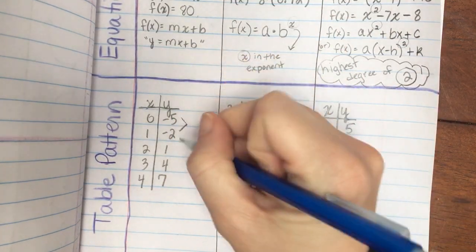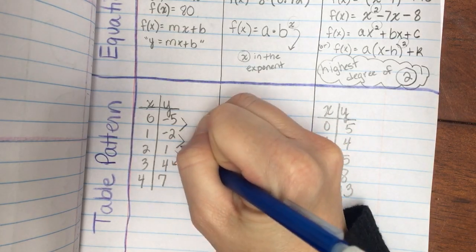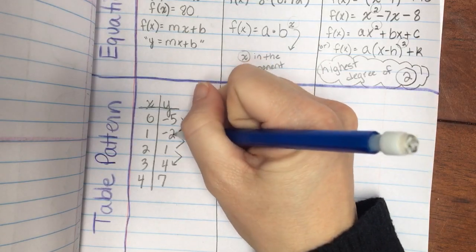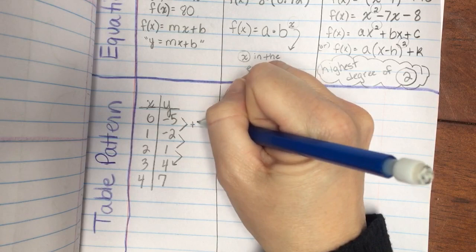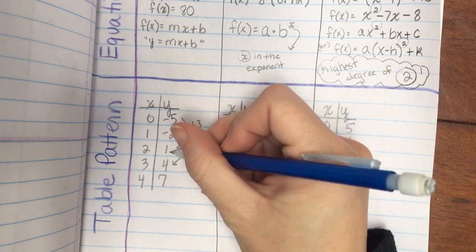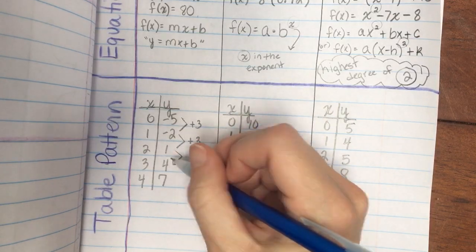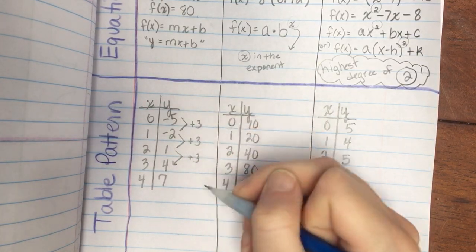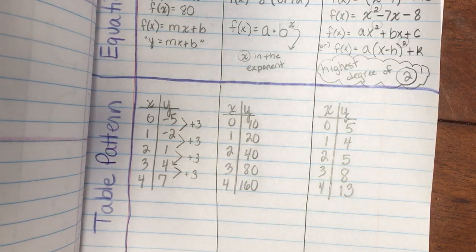When we look at table patterns, we typically look at what's happening from one y value to the next. So from -5 to -2, think of that on a number line. That's increasing by 3. -2 to 1, that's also increasing by 3. 1 to 4, increasing by 3. 4 to 7, increasing by 3.